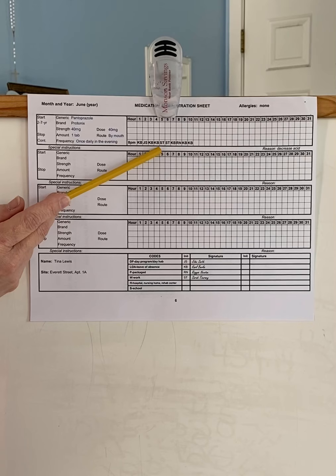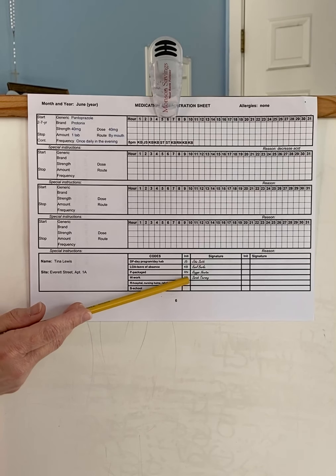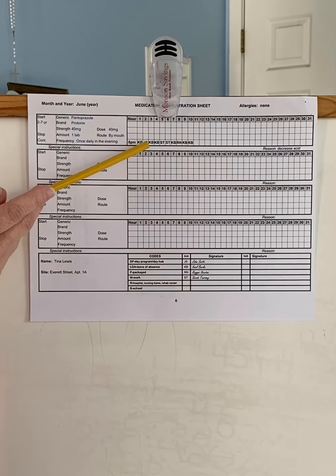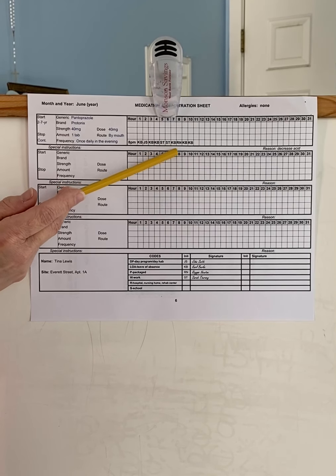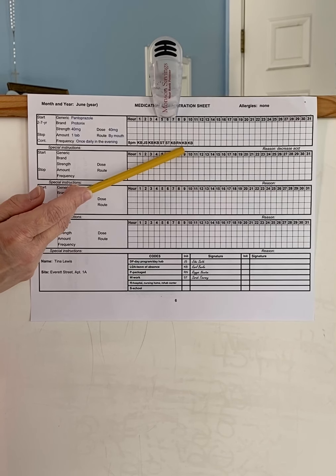On June 5th, it was ST, Sarah Turney. And she also gave it to her on the 6th. On the 7th, it went back to Carl. On the 8th, it was Reggie. On the 9th, it went back to Carl. On the 10th, it went back to Carl.